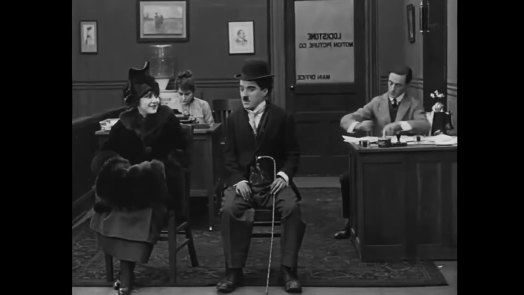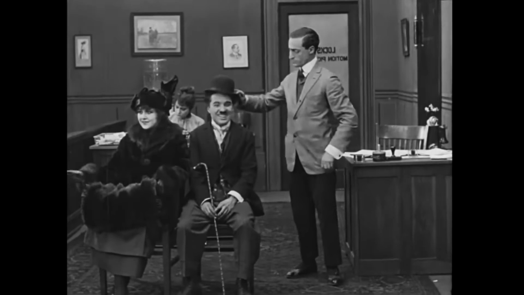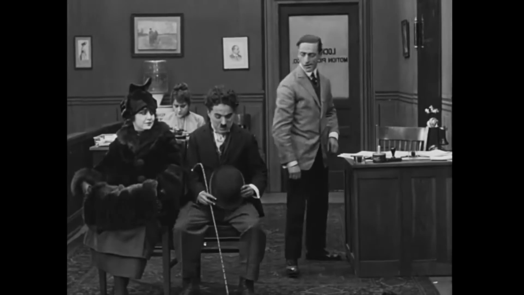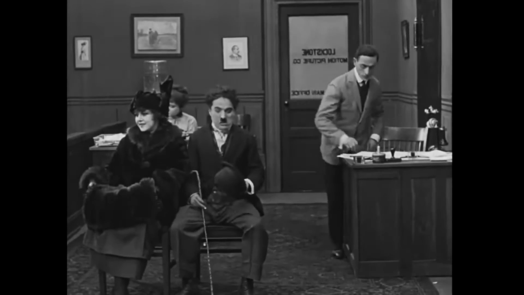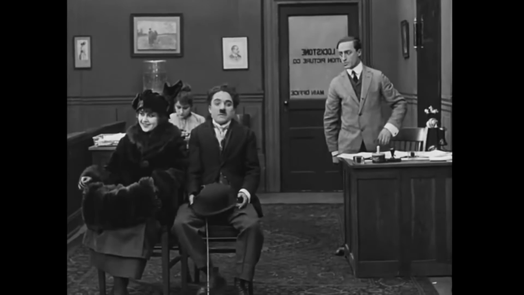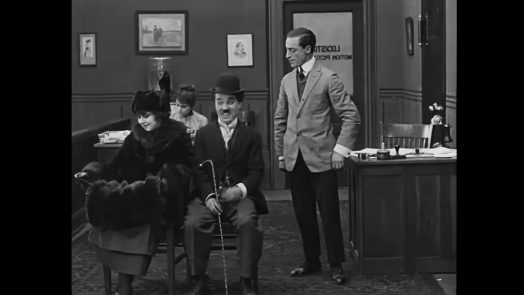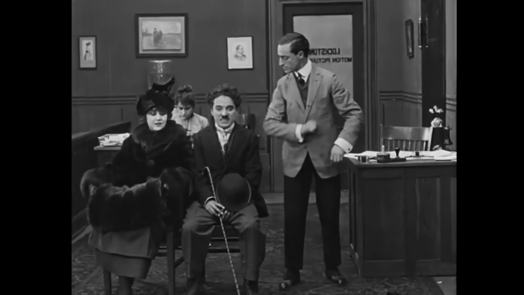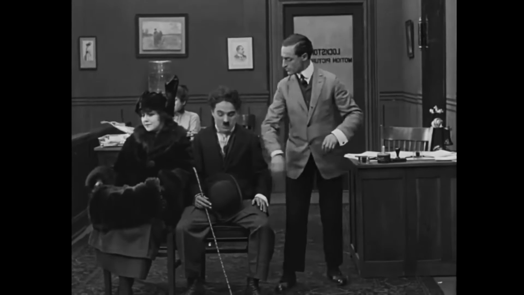For comparison, let's look at a second clip. Pay attention to each individual and their different movements. Now let's look at the same clip at 75% of the original speed. Notice how the movements look more natural?